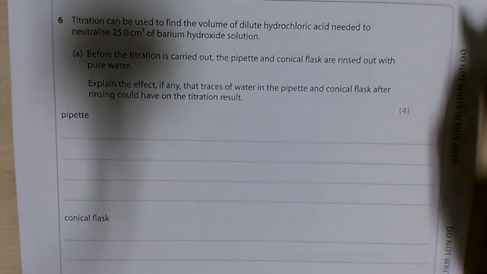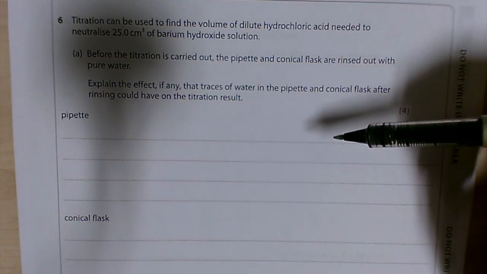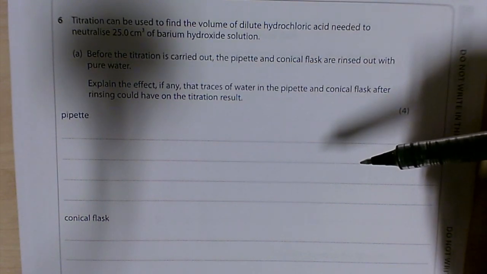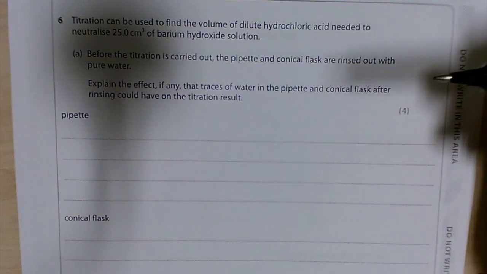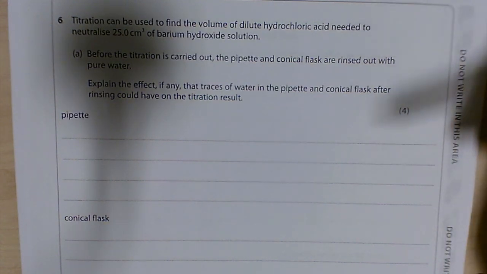So the pipette, first of all, remember we should be rinsing the pipette with the solution that's going to be in there. Because if you've got any water in there, then that's going to change the concentration of anything that you then take into the pipette.